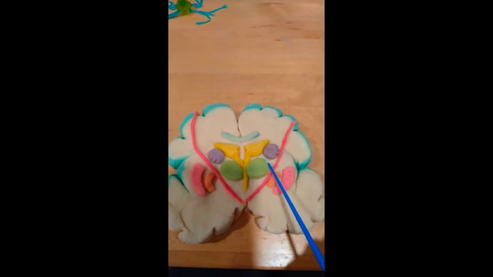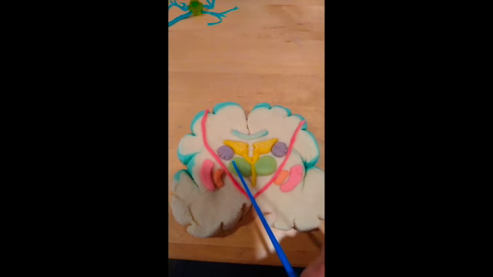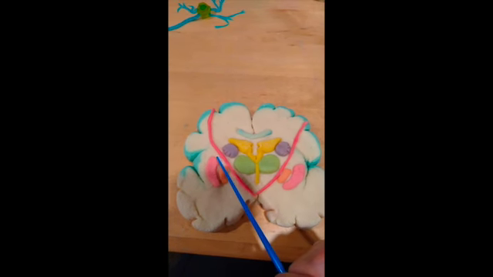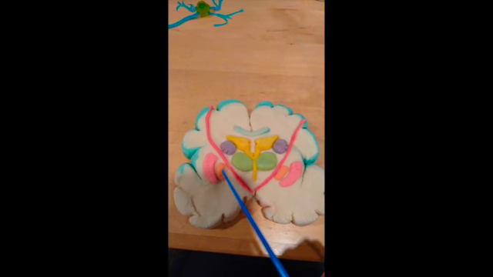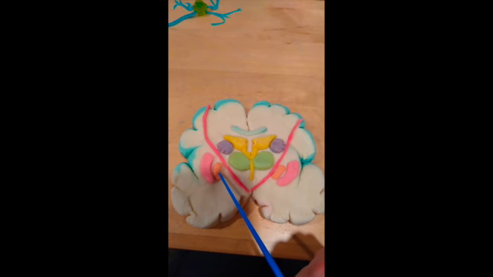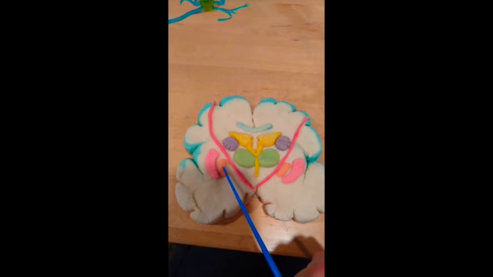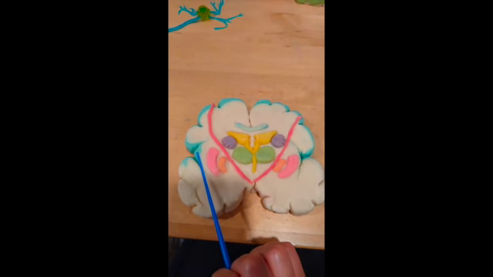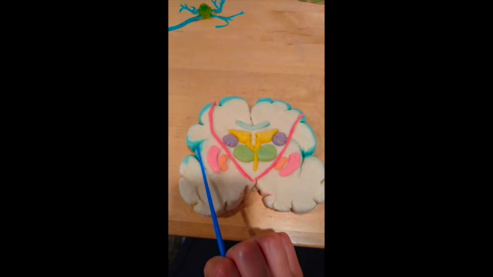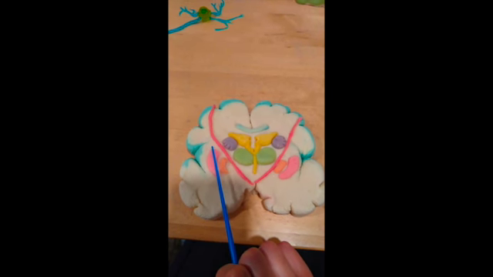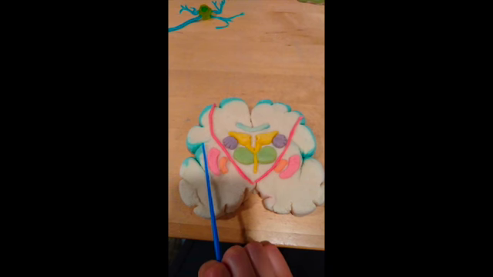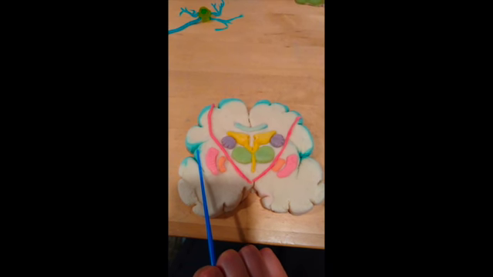Right here we see the thalamus, we see the putamen, and we can also see the globus pallidus. The putamen is going to be located always medial to the insula.